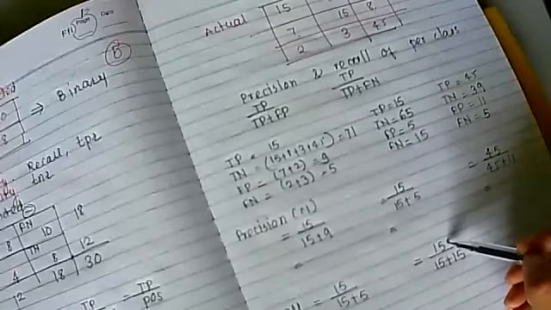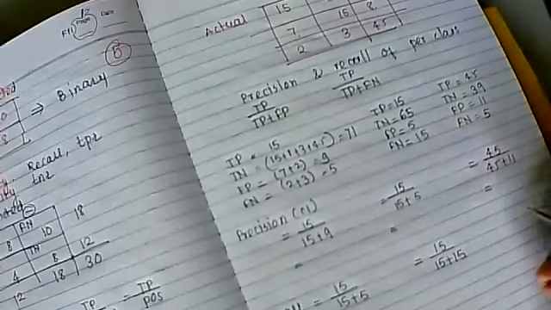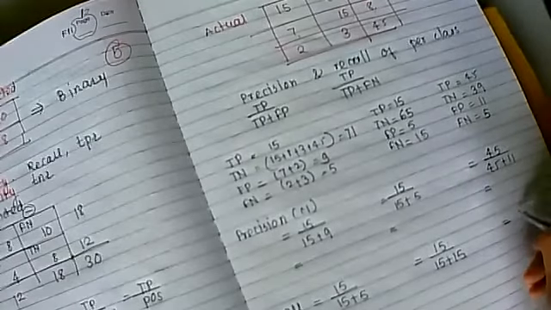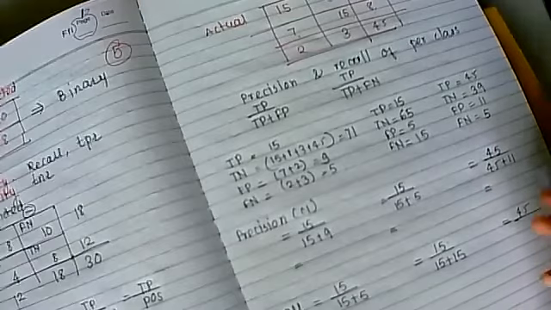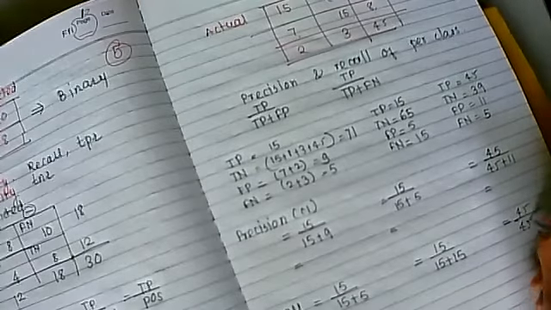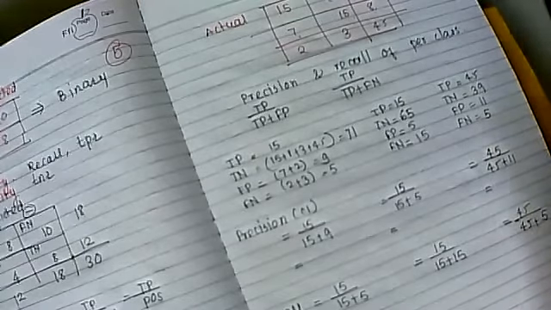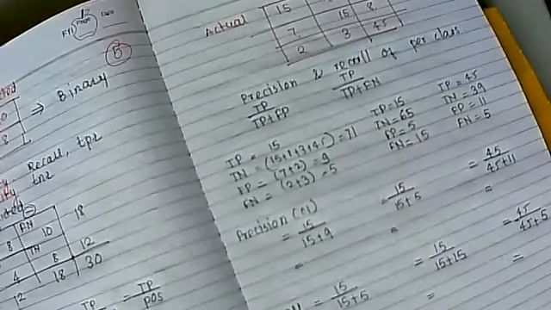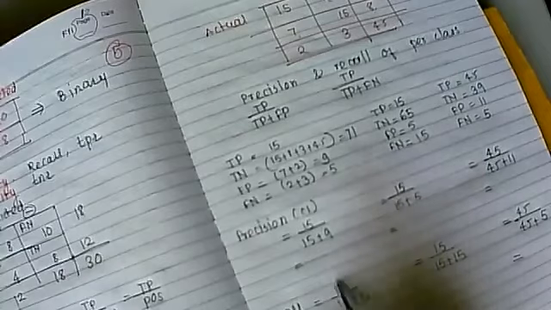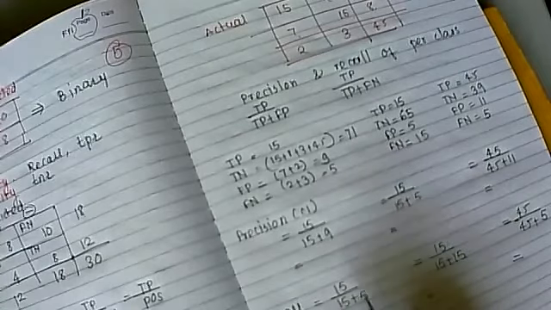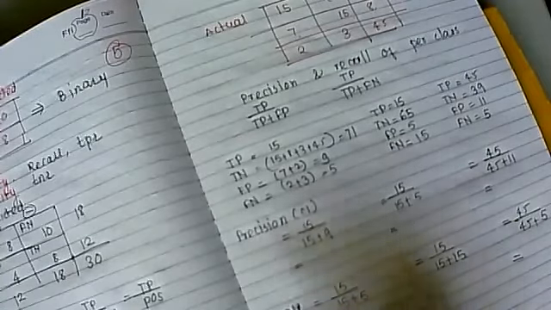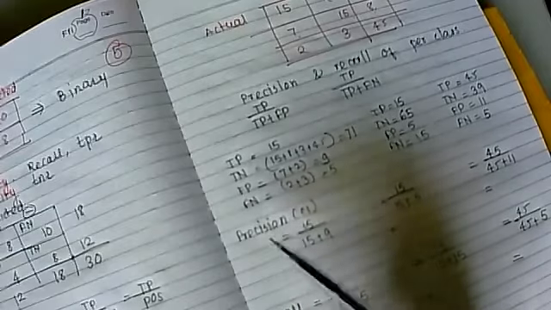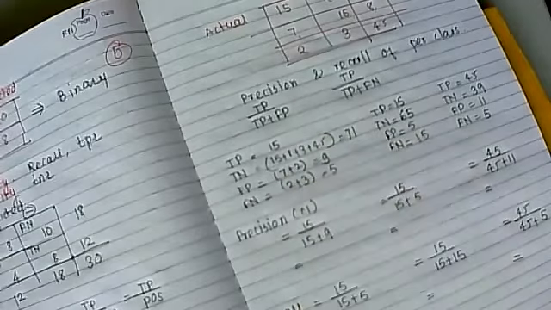Next, 45 divided by 45 plus FN की वैल्यू 5. So it is very easy to find out precision and recall per class. ये जो भी कैलकुलेशन के वैल्यूज आते हैं those values are for precision and recall per class. It is very easy to find out.